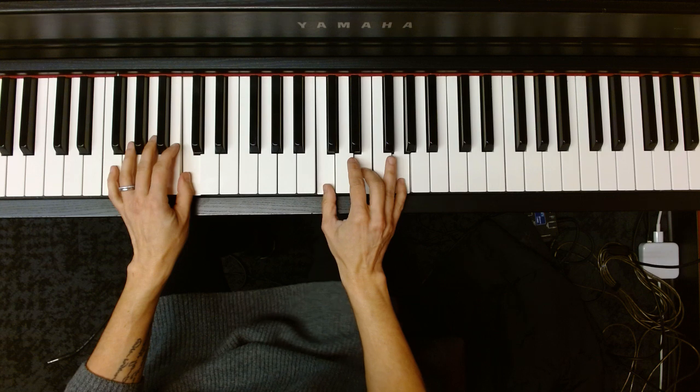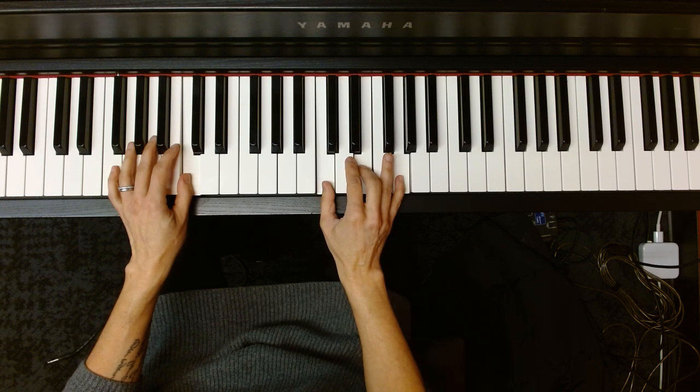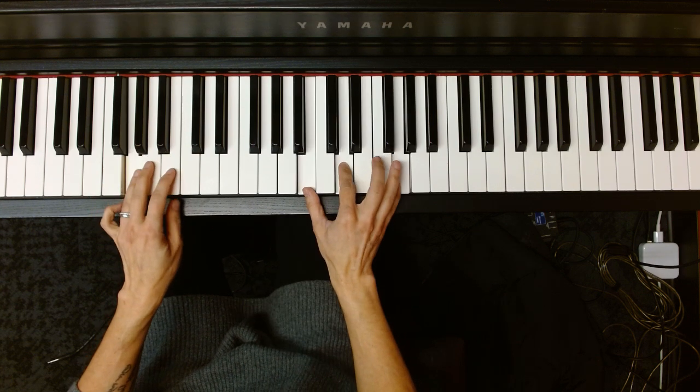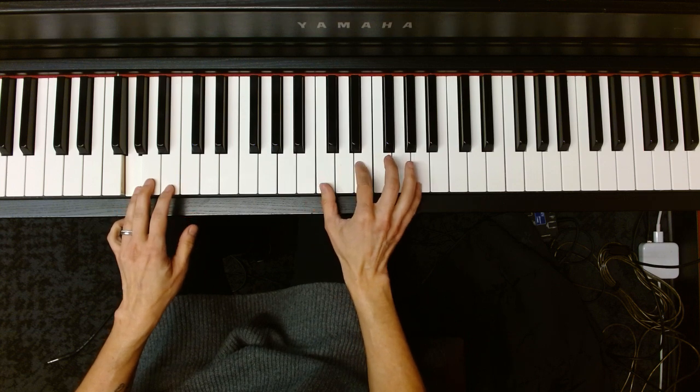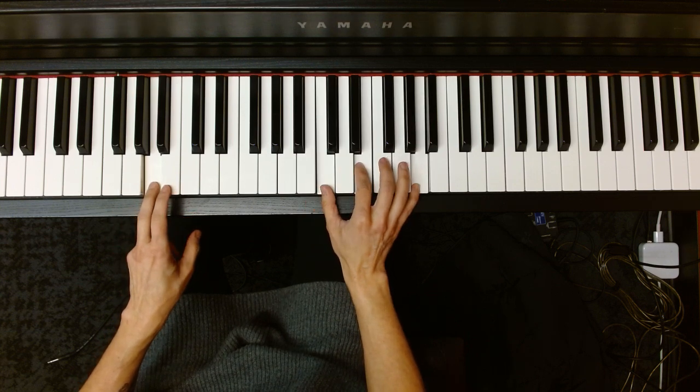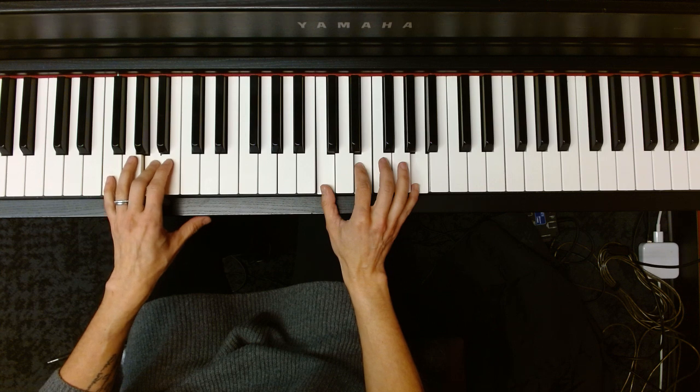Let's play that again. C, G in first inversion, A minor in first inversion, F in second inversion. So the middle note moves up, the rest stays.